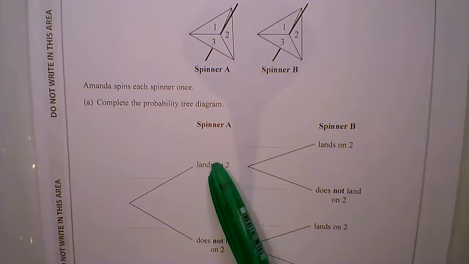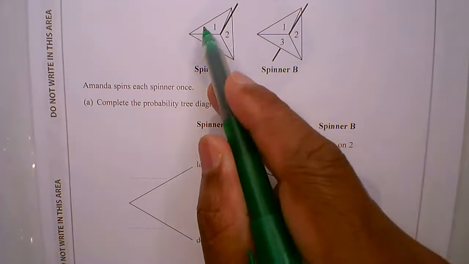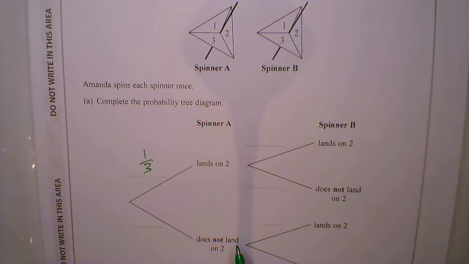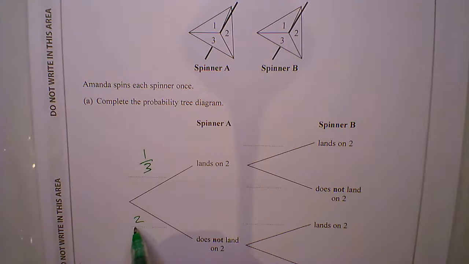So you can see lands on 2. There's only 1, 2 there. So there's 1 out of 3. And does not land on 2. It's going to be 2 other options, so 2 out of 3.